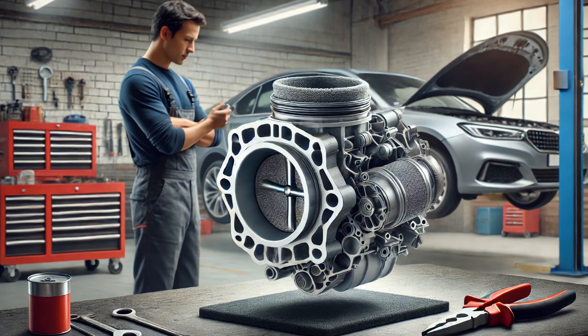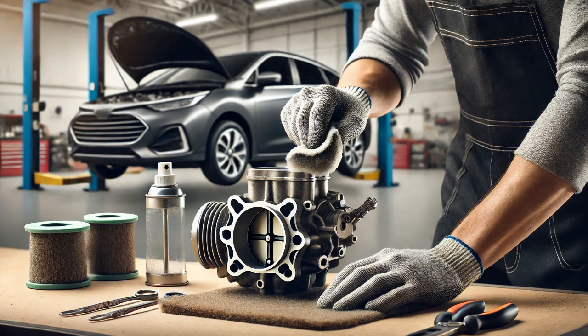Next, I performed a visual inspection of the throttle body and immediately noticed it was clogged with carbon deposits. These deposits can restrict airflow and cause performance issues, including triggering the P1604 code. The solution was straightforward. I cleaned the throttle body to remove the buildup of carbon.